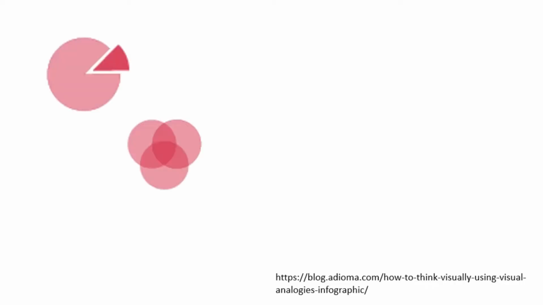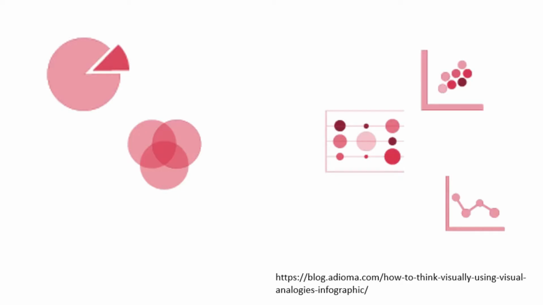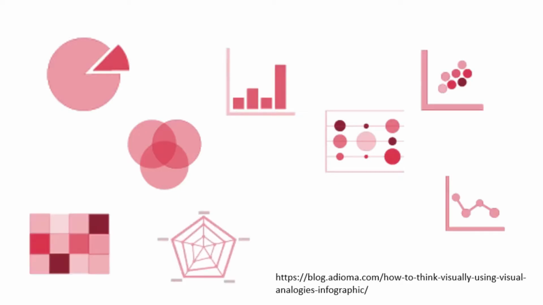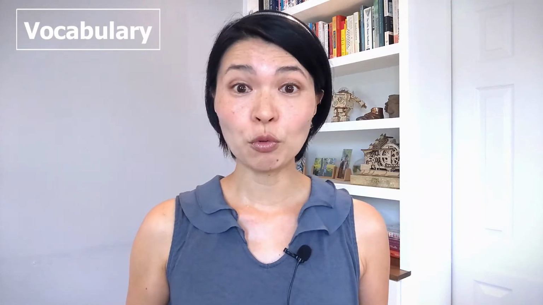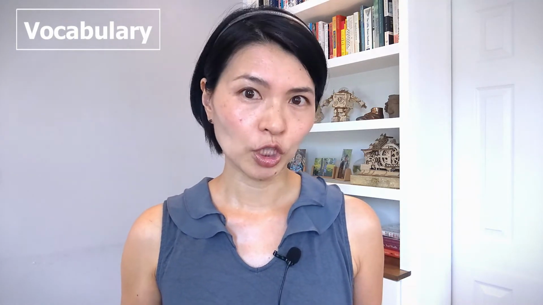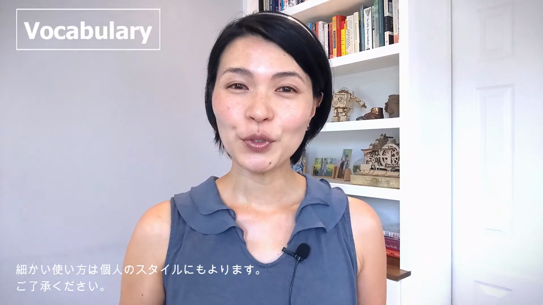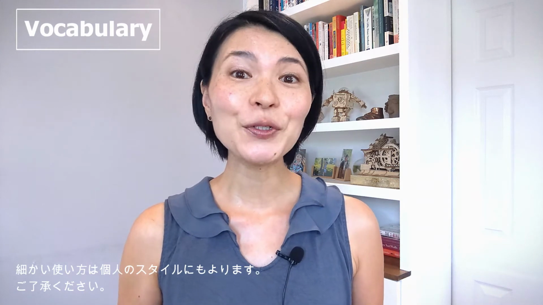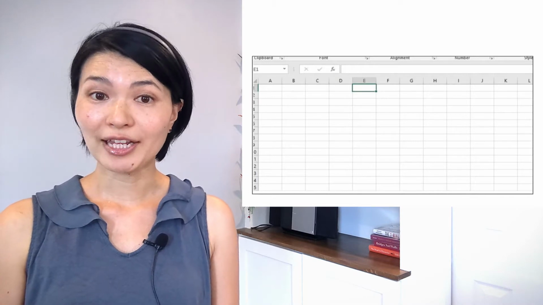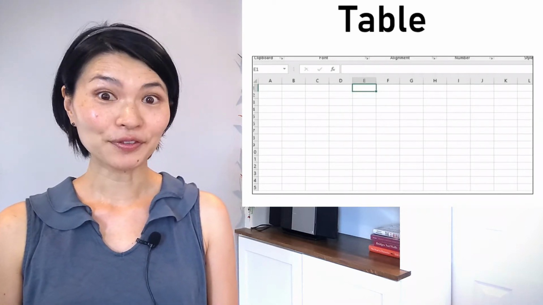Pie chart, Venn diagram, bubble chart, line graph, scatter plot, bar graph, grid, fader chart, timeline. But you actually don't need to know all these names. In presentations, native speakers don't use all these names. They usually use more general terms. So I'm going to show you 6 names you should remember and that you will most likely use in your presentations. The first name you should remember is table.